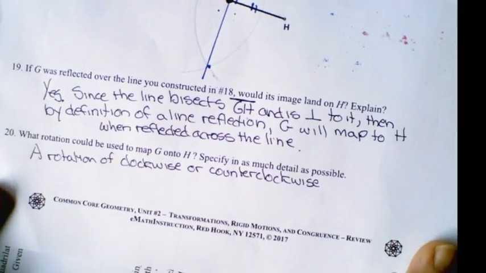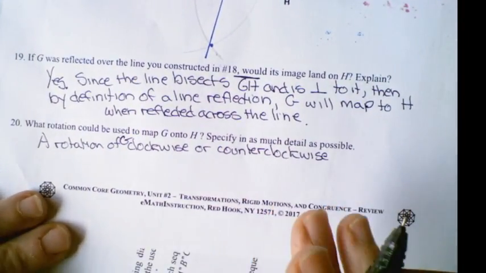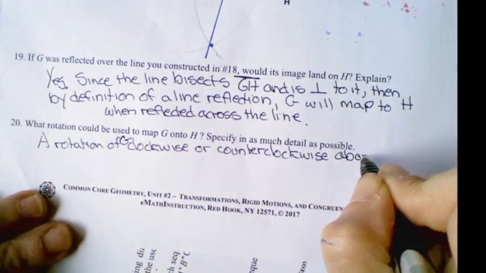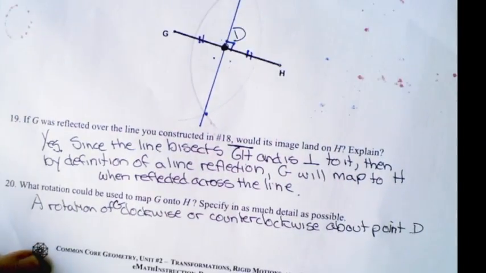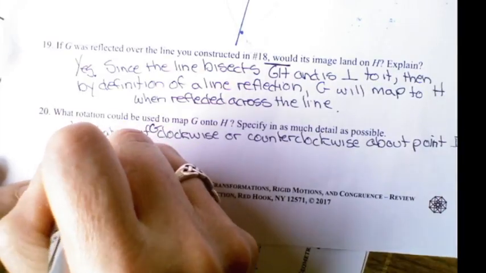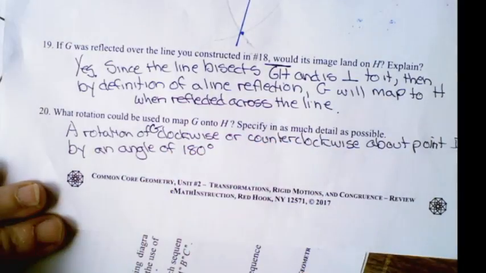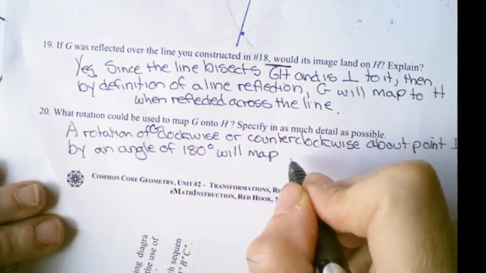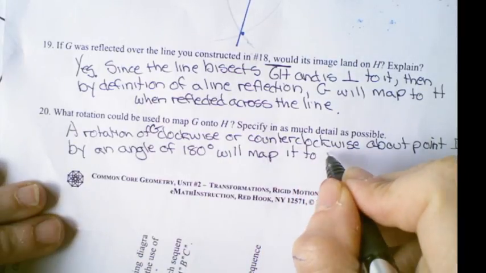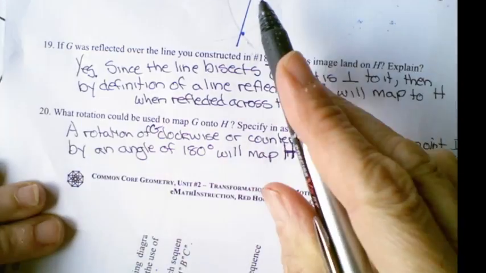So a rotation of, I left off the word G, clockwise or counterclockwise, either direction, about point D, I'll call that D, by an angle of 180 degrees, will map G to H. Well, we'll map H to G, right? H to G and G to H.